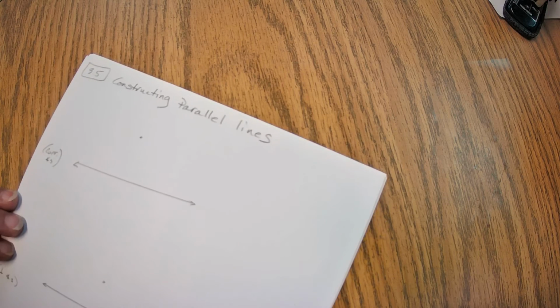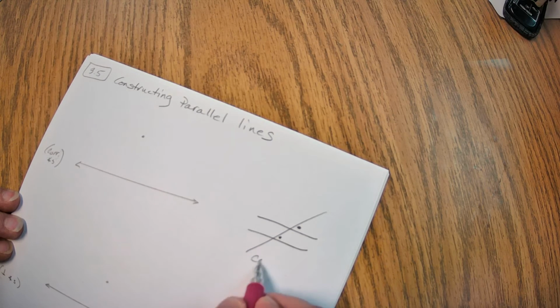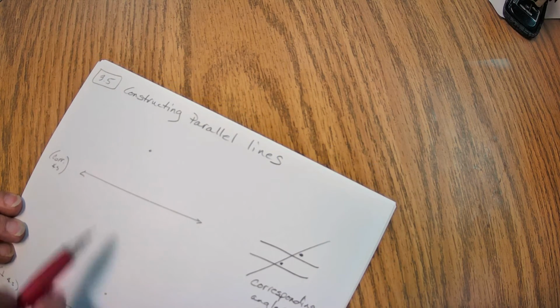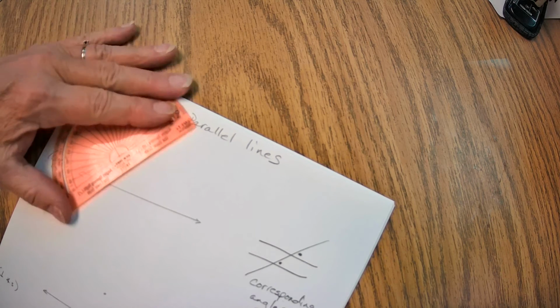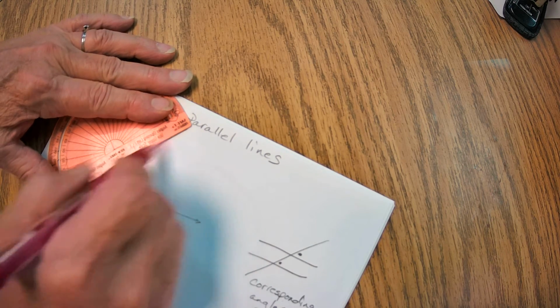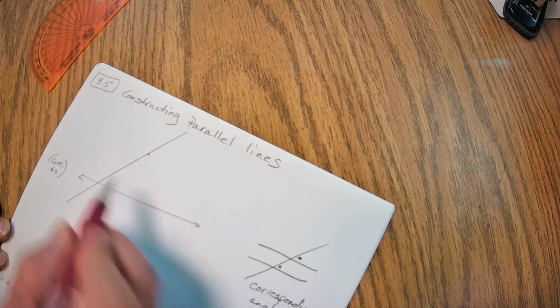Remember when we were talking about when two parallel lines are cut by a transversal? And I know that this angle and this angle are congruent because they're corresponding angles, right? So we're going to use this idea to create a line that's parallel to this that goes through this point, okay? So first of all, I want to create that transversal. Just do that. And now I want to copy this angle so that it ends up being up here, okay?